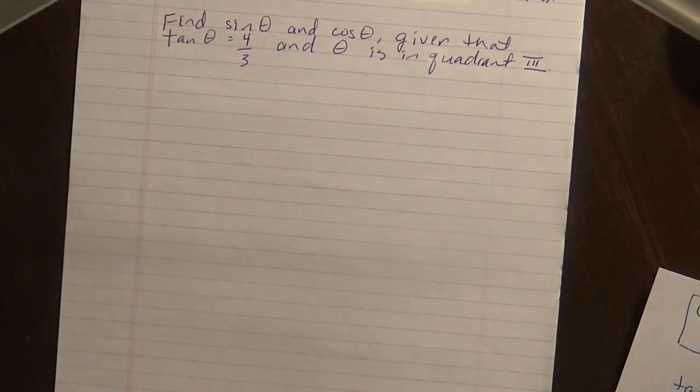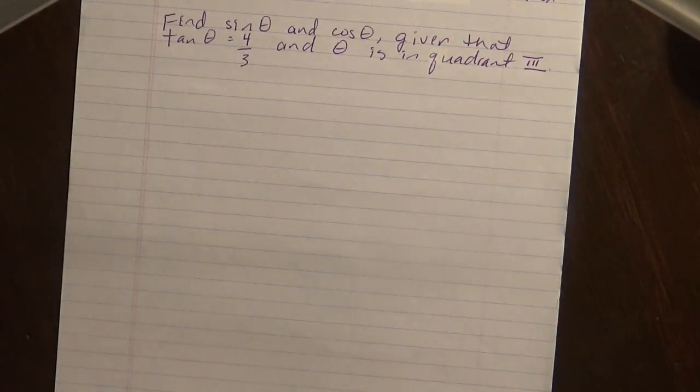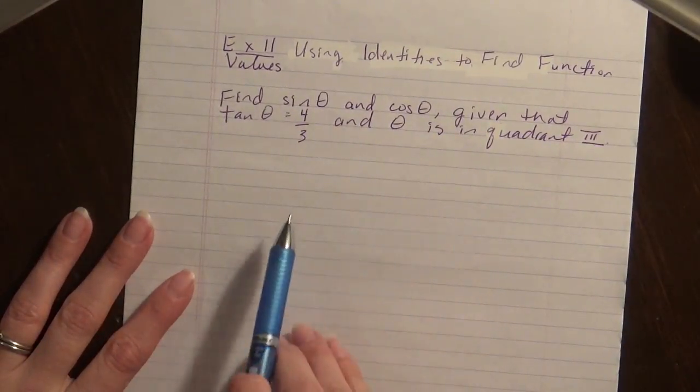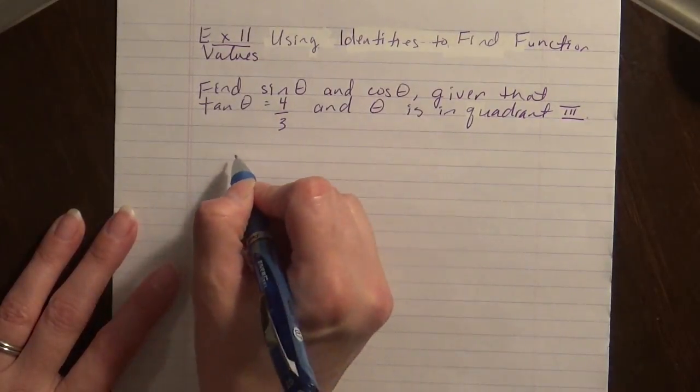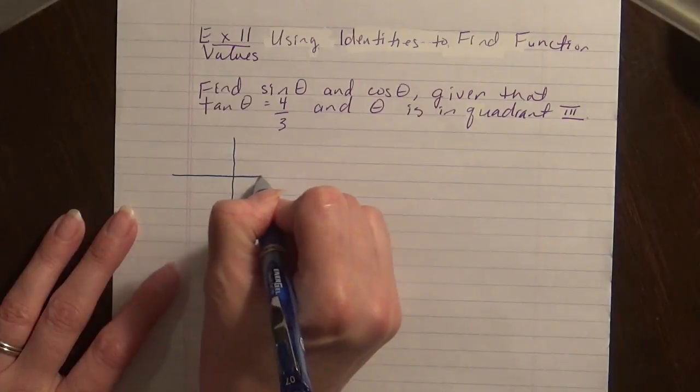I think this is the last one. Yep, that's the very last one we have to do. So example 11, using identities to find function values. Same idea. Find sine and cosine given that tan is 4 thirds and our angle theta is in quadrant 3. So let's start by thinking about the signs.